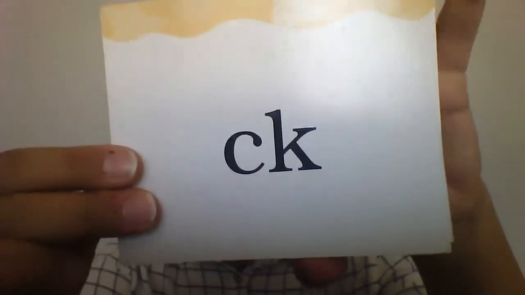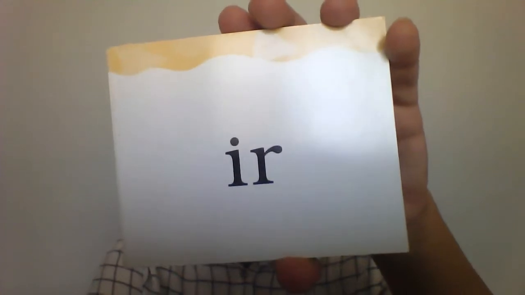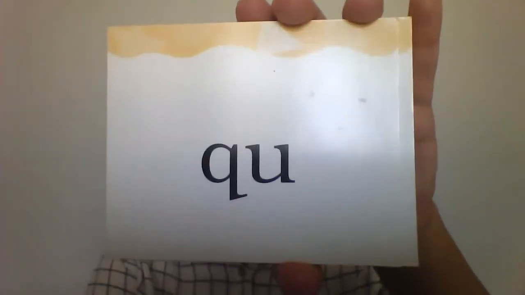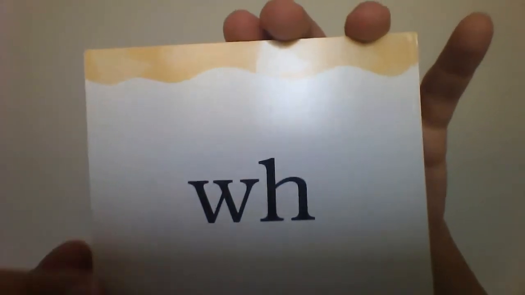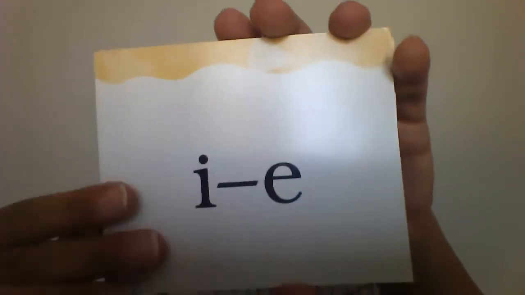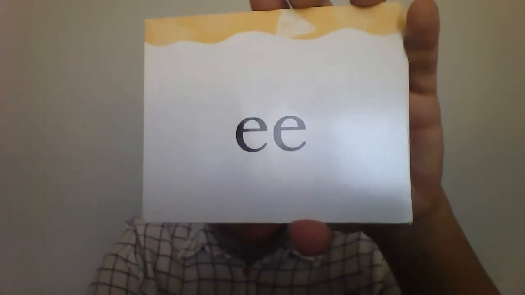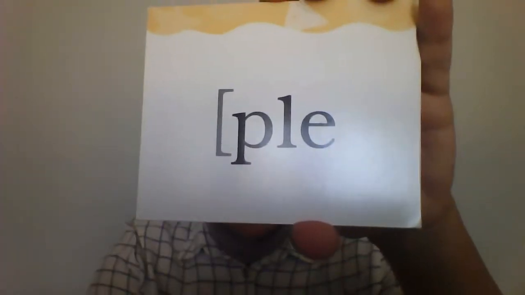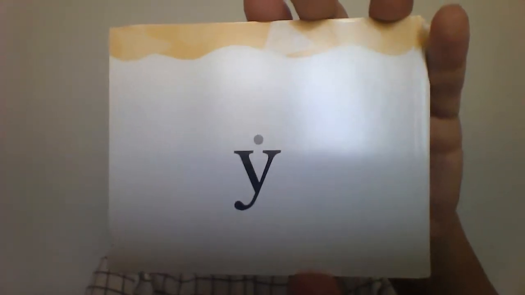Letter cards. I'll say them with you this time, okay? Digraph CK, digraph TH, digraph SH, digraph CH, combination ER, combination IR, combination UR, combination QU, combination AR, combination OR, combination WH, A consonant E, E consonant E, I consonant E, O consonant E, U consonant E, digraph OO, digraph EE, final stable syllable bull, pull, dull, gull, tull, full, vowel Y.